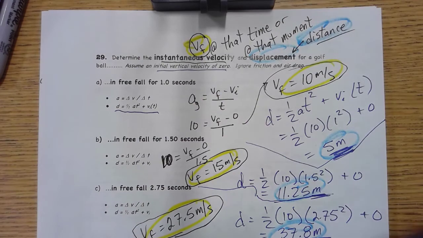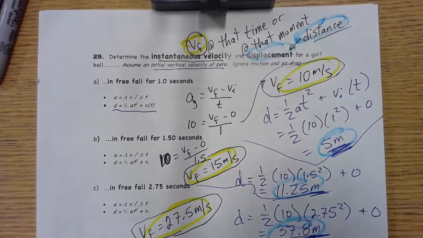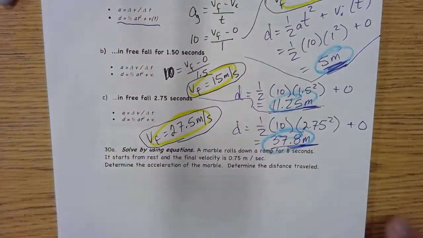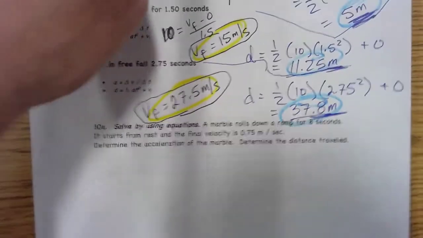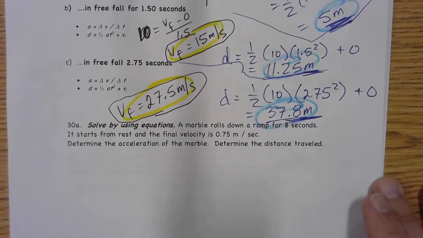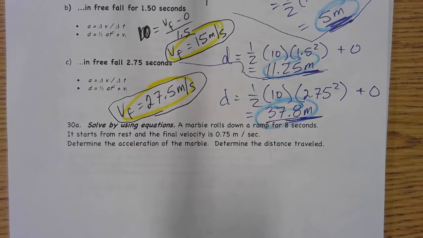All right. Okay, I think we're almost done. Rolling a marble down a ramp. Solve by using equations. So a marble rolls down a ramp for 8 seconds. It starts with an initial velocity of 0 and a final velocity of 0.75.